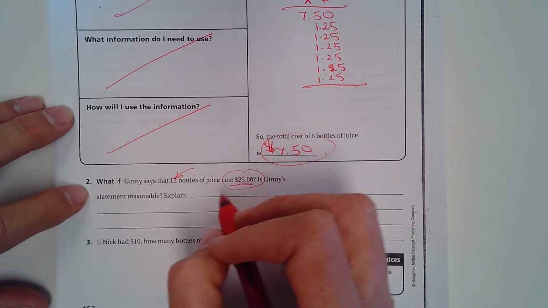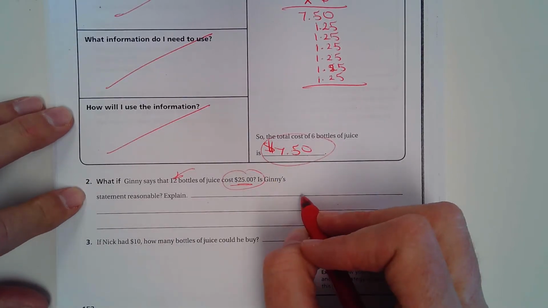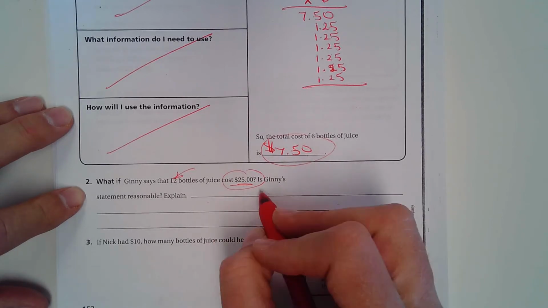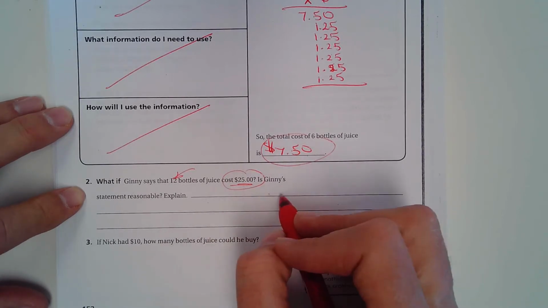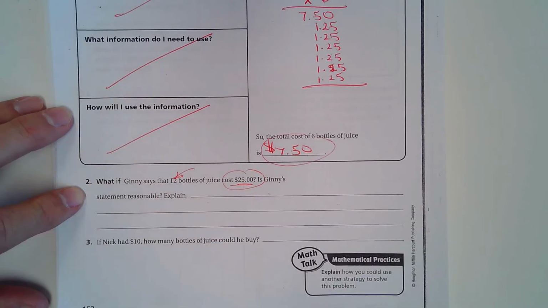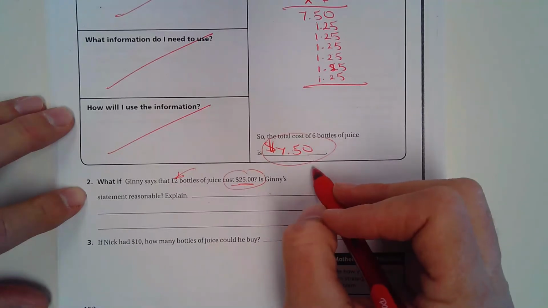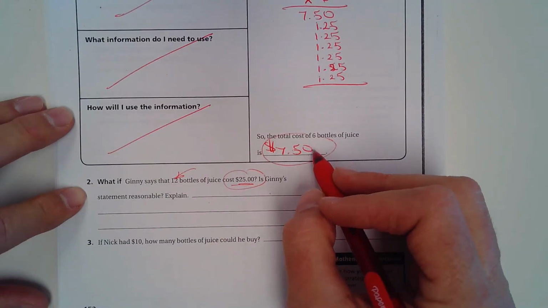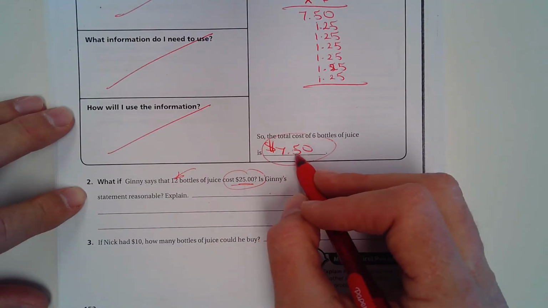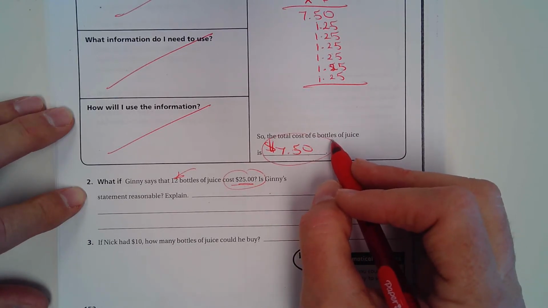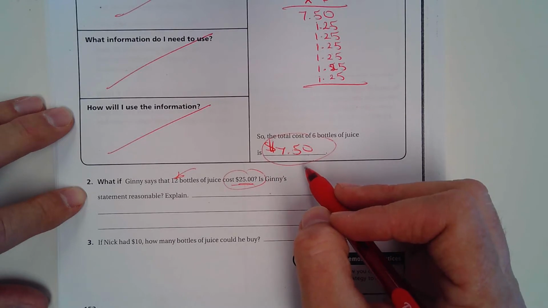Well, is it reasonable? No, not at all. And Jenny's not the smartest tack in the box here. So you guys just briefly explain why is it not reasonable? And I essentially just said it, that if we could round it up to $8 for 6 bottles, twice as many would be $16. That's nowhere near $25.